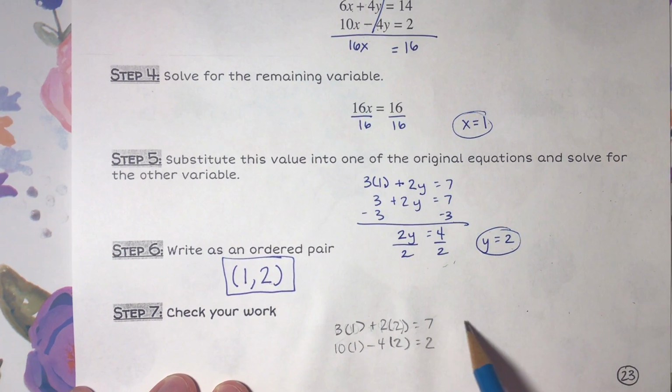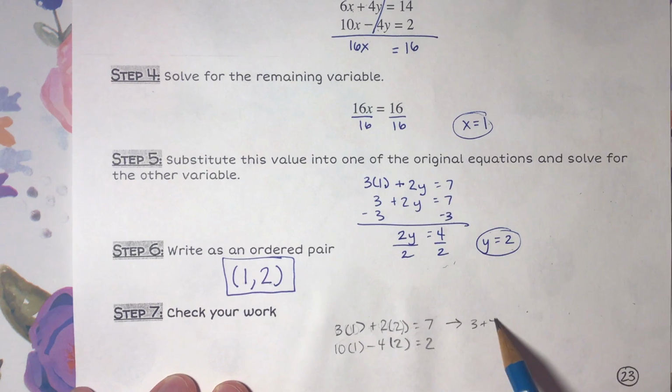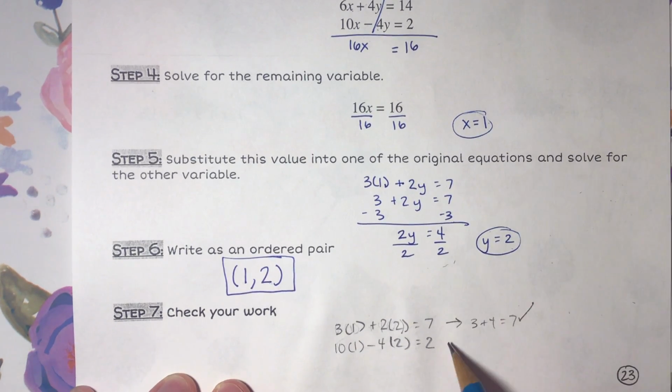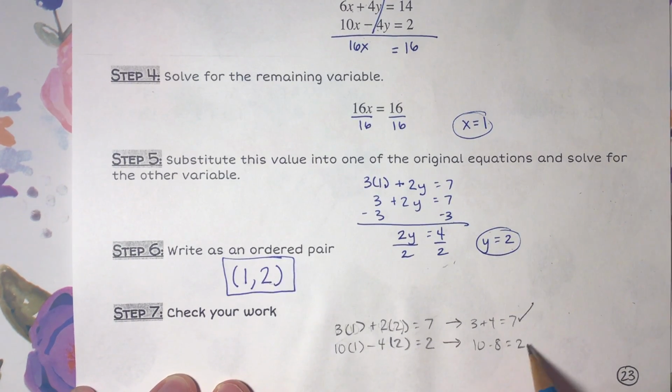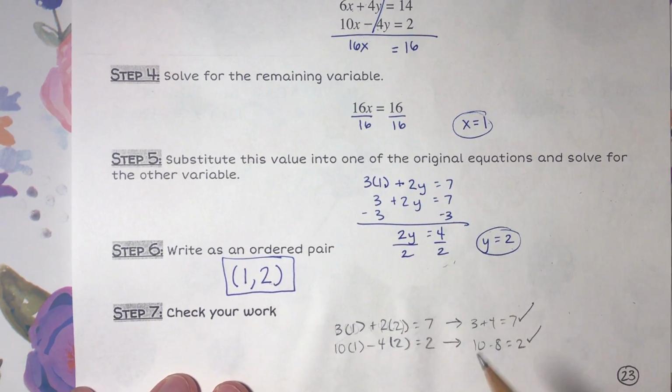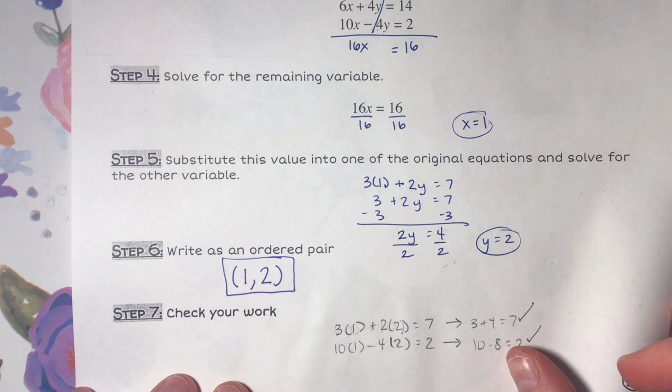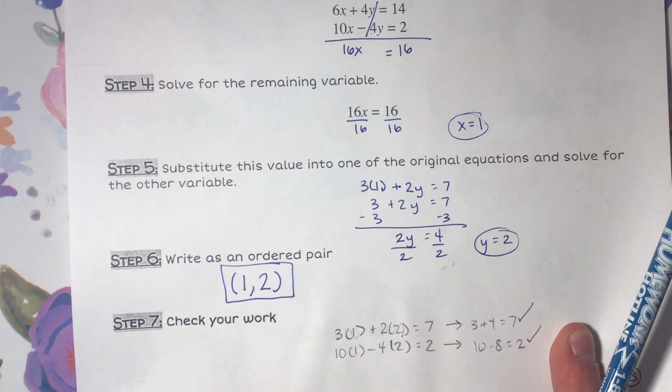Okay, so this one is going to be 3 plus 4 equals 7. That is true. And this one is going to get us 10 minus 8 equals 2, and that is true. So we now know that this solution is in fact correct. All right, so that's just me going through the steps with you.